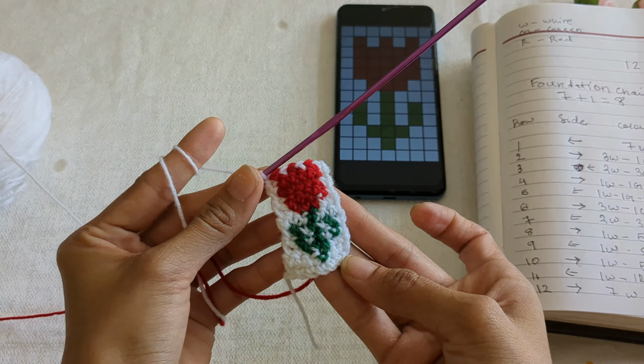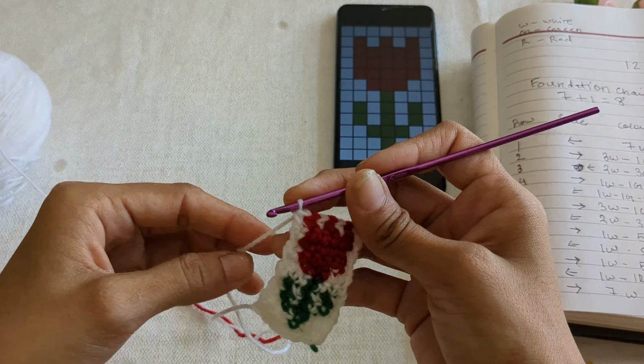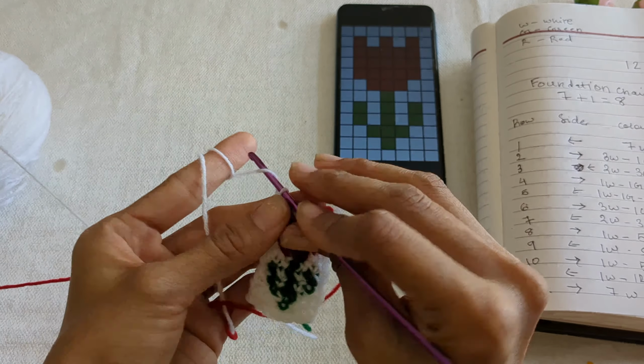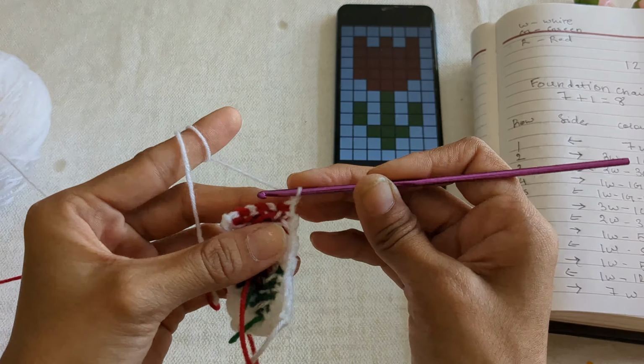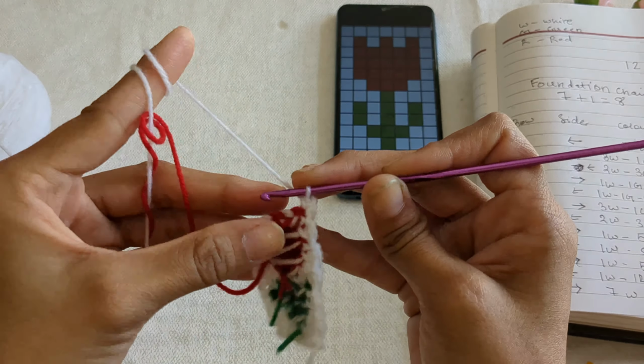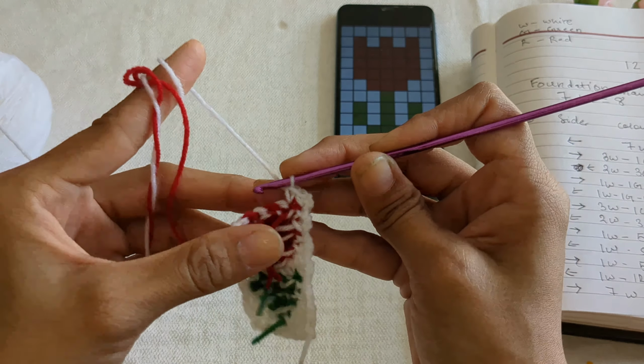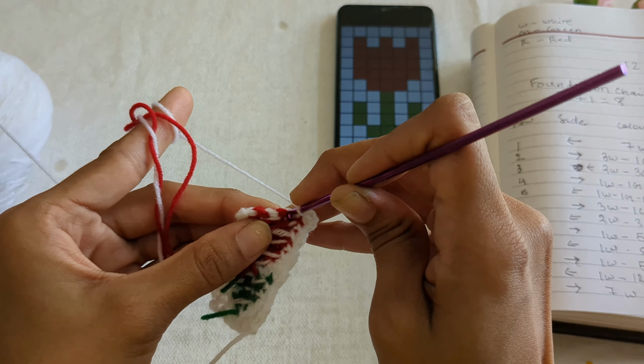So here we have completed our row 11 as well, and now we are going to continue for the row 12. So chain 1 and you can see row 12 is very simple, all the base colors. So we are just going to crochet all the single crochets of white to complete our row and complete our pattern.